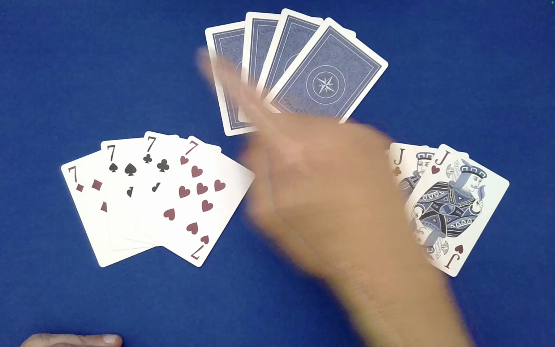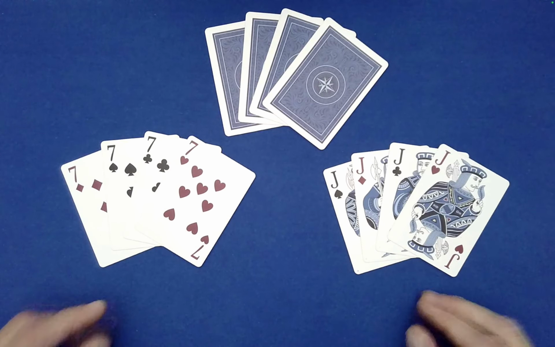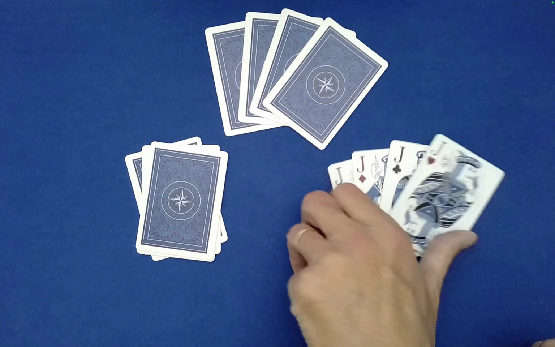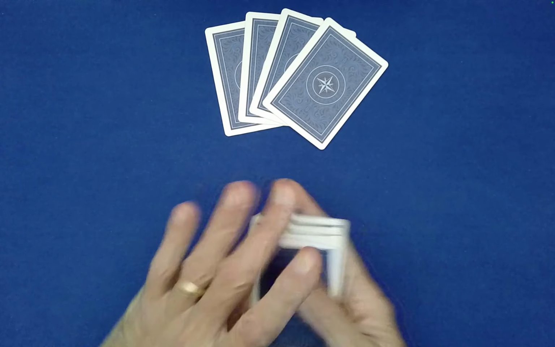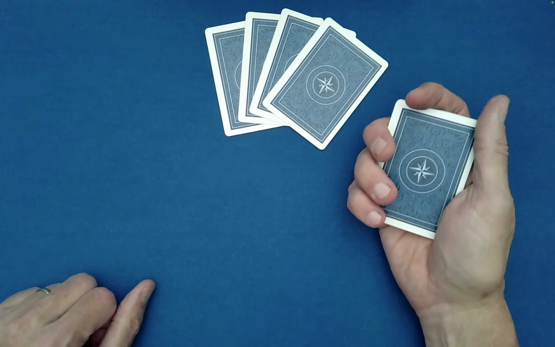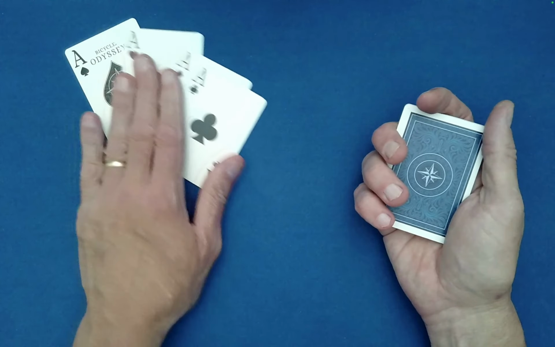So I have 4 mystery cards here. They will act as catalysts today. So first off, I need you to tell me how to stack the 7s and the jacks. Which ones do you want on top? It's a free choice. Jacks on top. Okay, that's just fine. Now we're going to reveal our catalyst here. And as you'll see, it's the 4 aces.